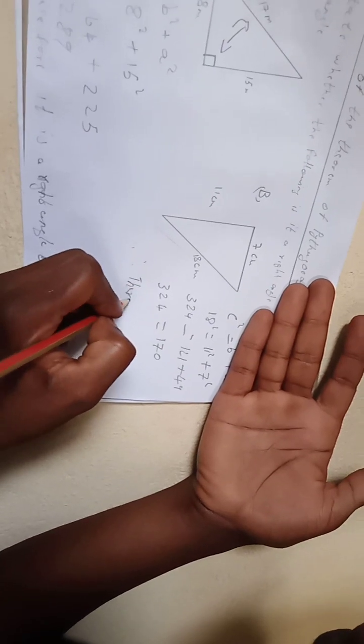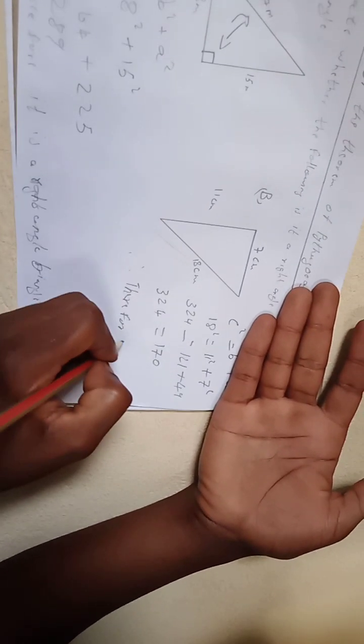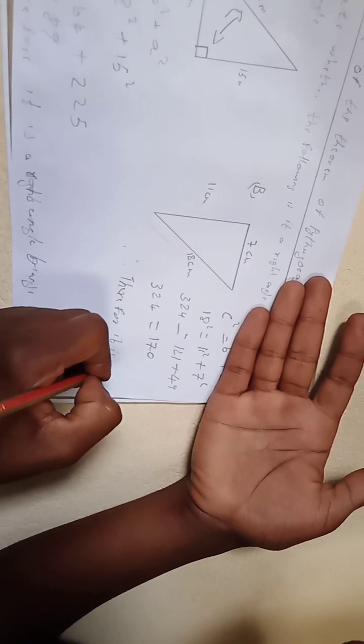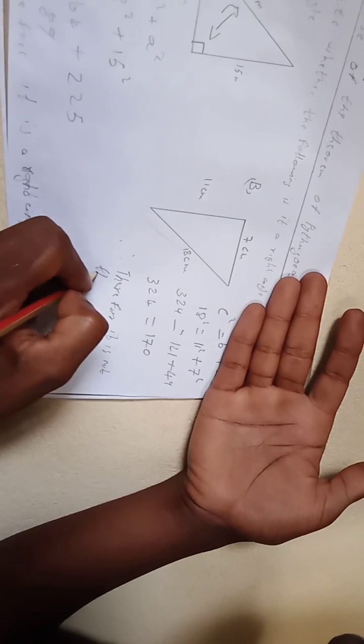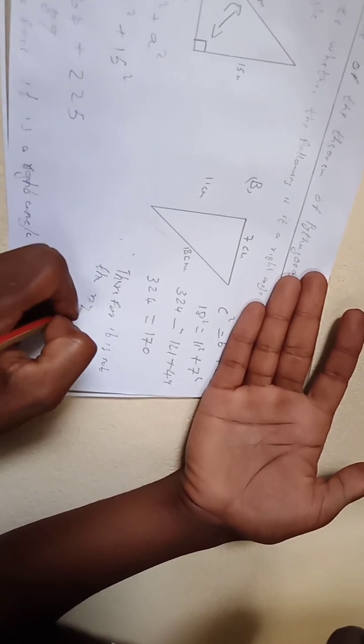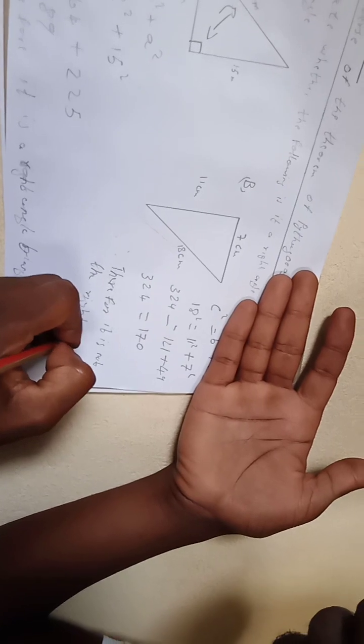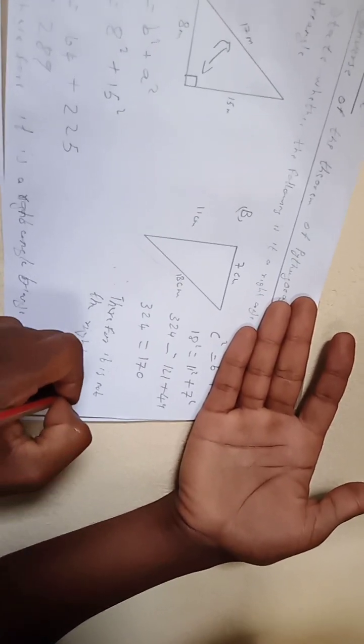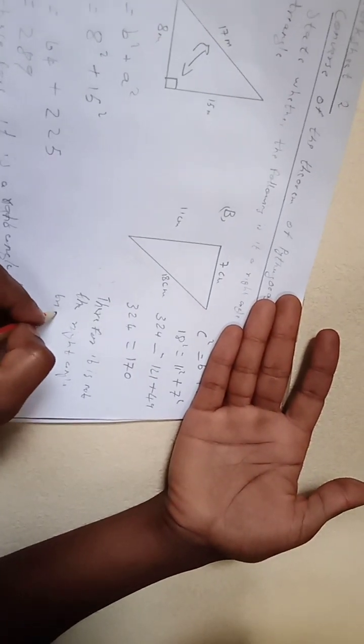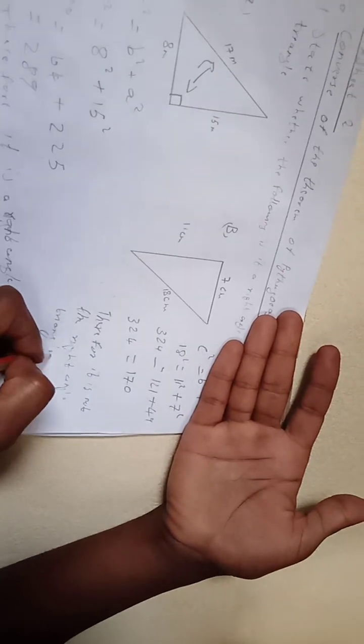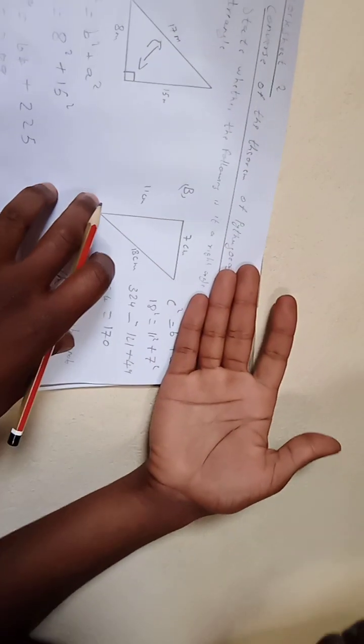Therefore, it is not a right angle triangle, because the sum is not equal.